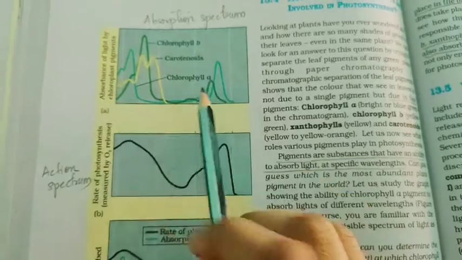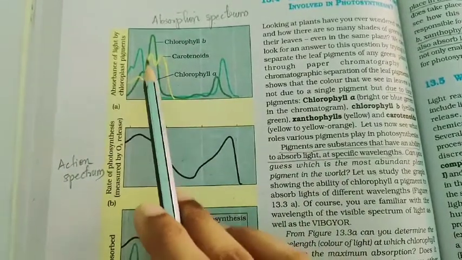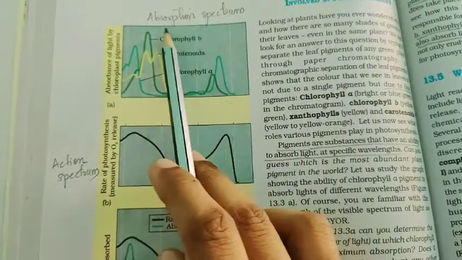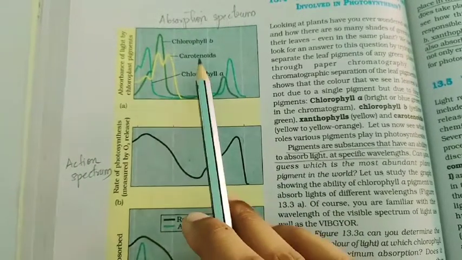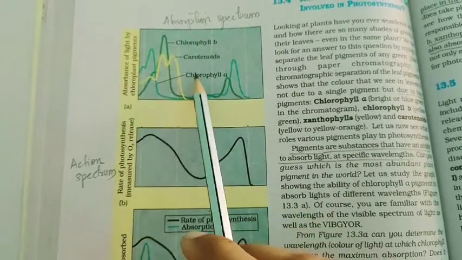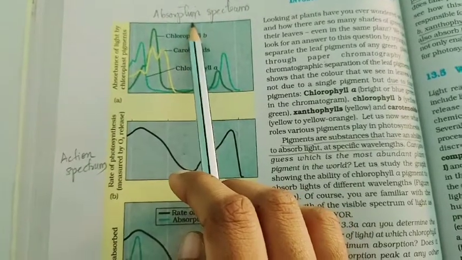Since it represents the different peaks, different absorption rates, it is also called the absorption spectrum. The absorption of each pigment has been shown here. So it is called the absorption spectrum.